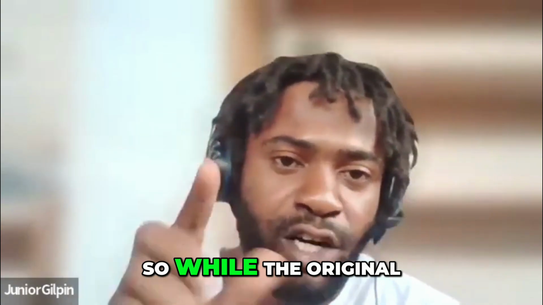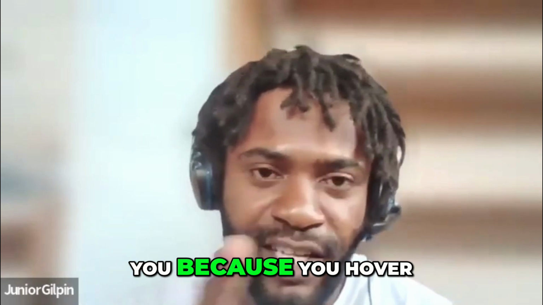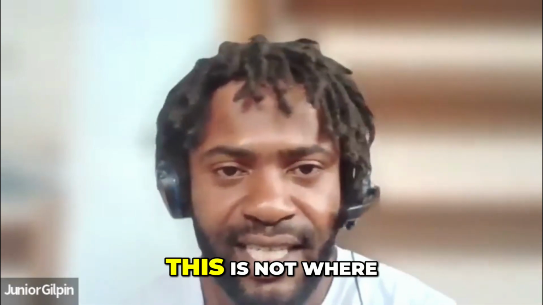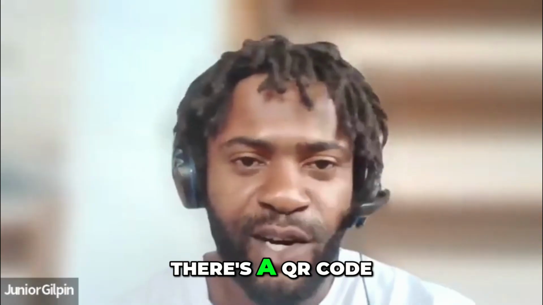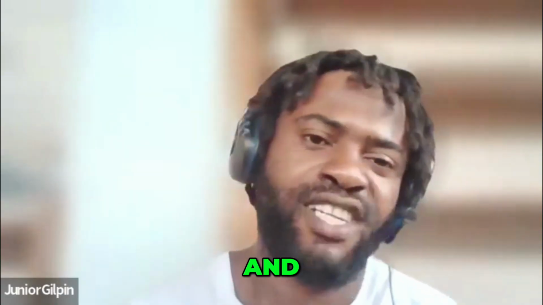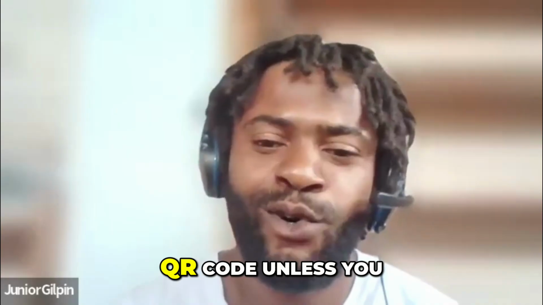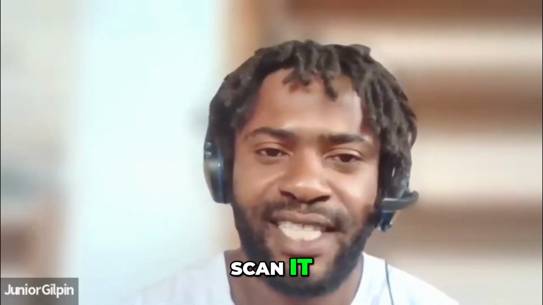So while the original link may not catch it, because you hover over the link and you say, hey, this is not where the link is supposed to be taking me, there is a QR code at the bottom, and there is no way to really check the QR code unless you scan it. That's the thing.